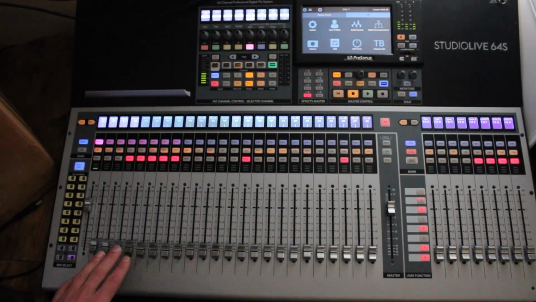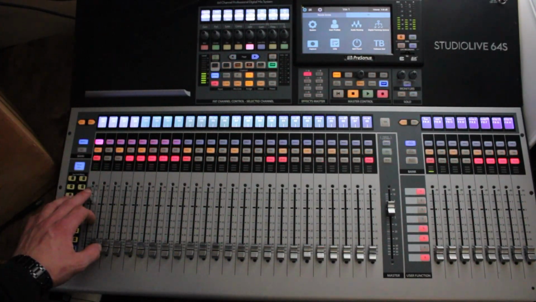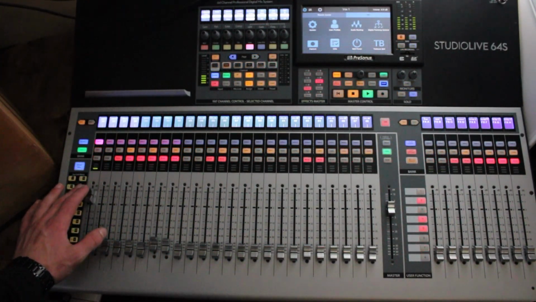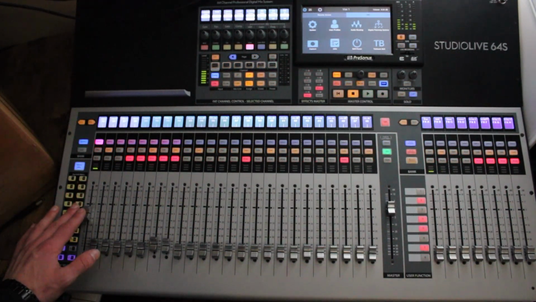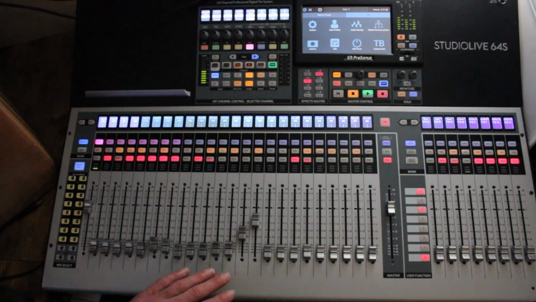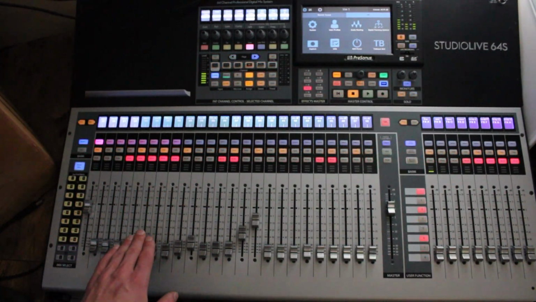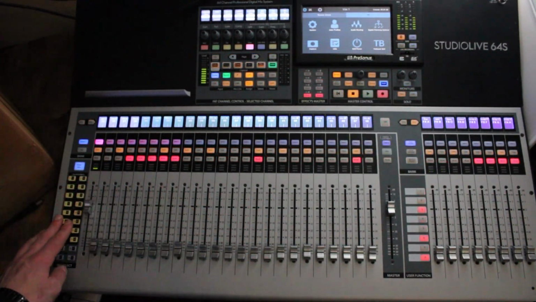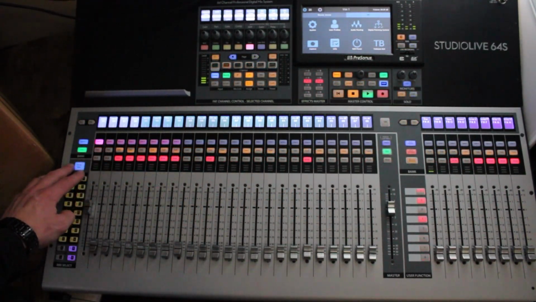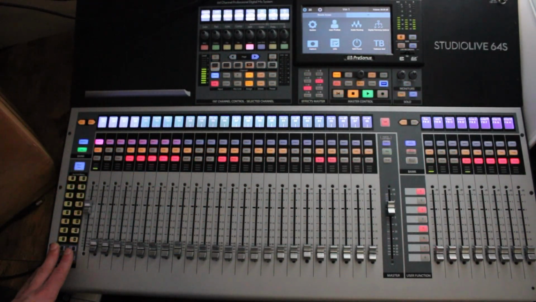Maybe one musician wants their vocal a lot louder and the rest of the band a little bit quieter. Or maybe the drummer needs the vocals somewhere around there, but they really want to hear a lot of bass guitar, or whatever combination they need. This over here allows us to send any combination of these inputs to a very large number of destinations.